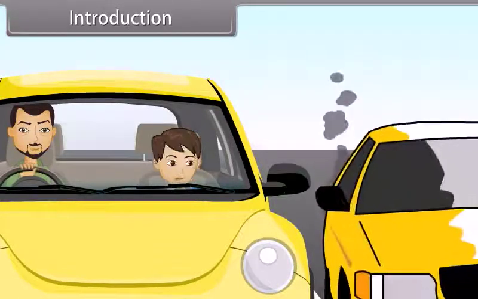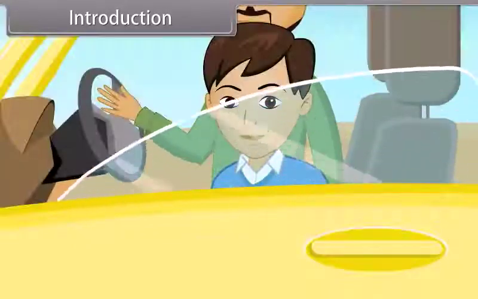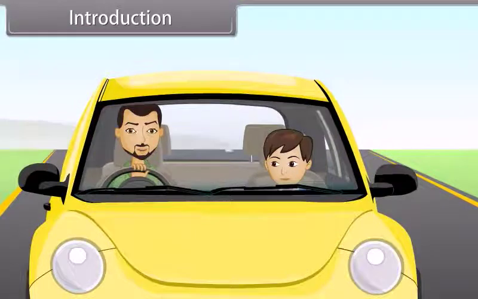Thanks, Dad. Look at that car, Dad. What does it release? The substance released from the car causes air pollution. These substances also affect health and cause asthma-like diseases. Can't we stop it? We can control air pollution by using different techniques. In this lesson, you will learn about air and water pollution.